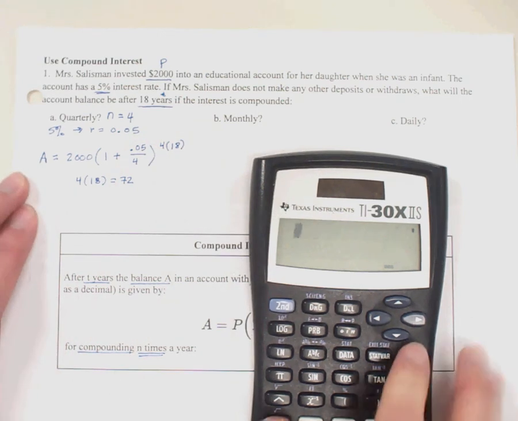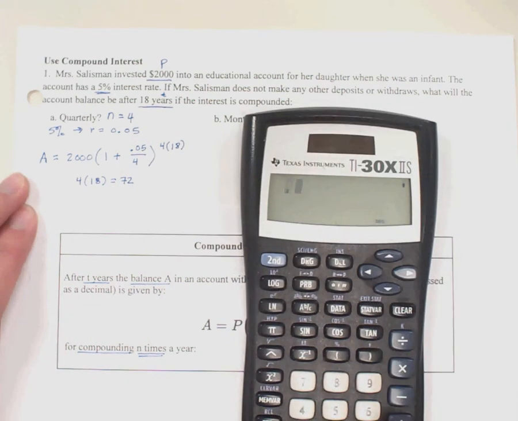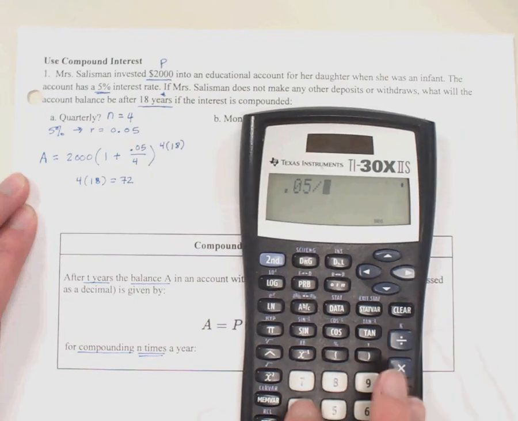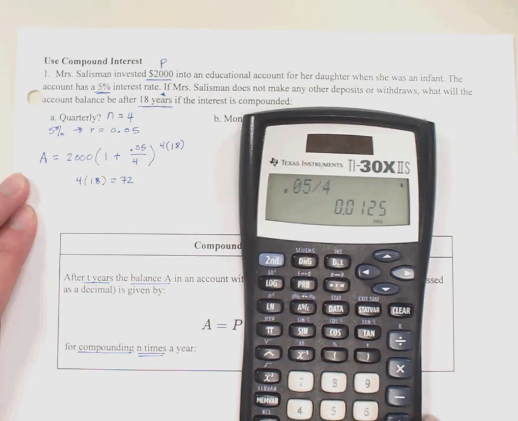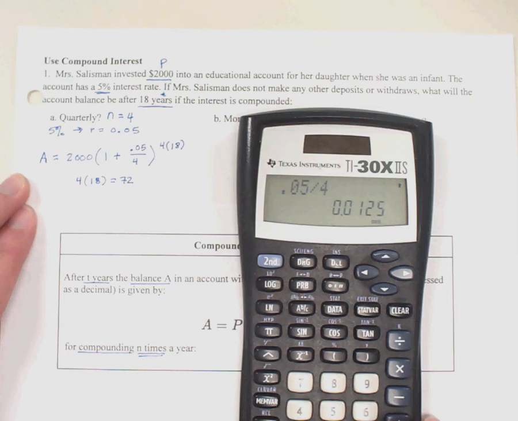Now, I always start with what is inside parentheses, so I'm going to take 0.05, divide that by 4, and I get 0.0125, and I'm going to add 1 to that. So I just completed what was inside parentheses. Next is the exponent, so I'm going to raise this value to the 72nd power. So on my calculator, I'm going to push the caret button to the 72nd power, and I get a long decimal. Now I'm going to multiply this value by 2,000.